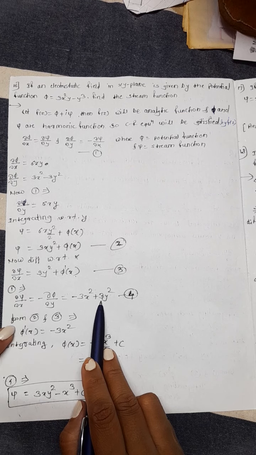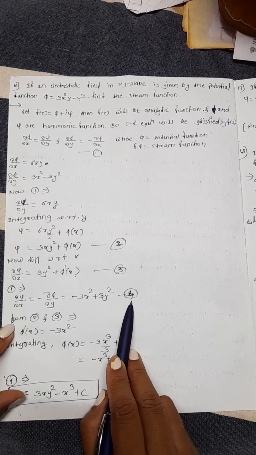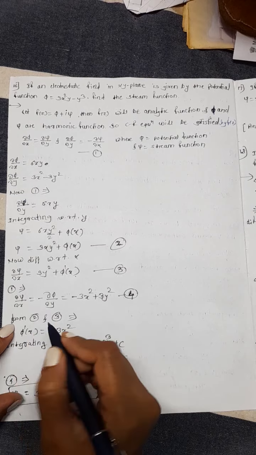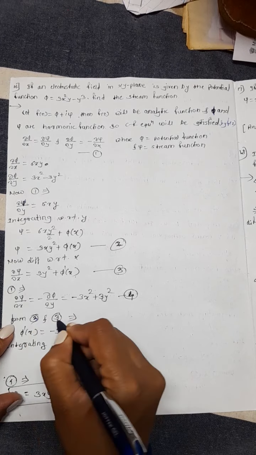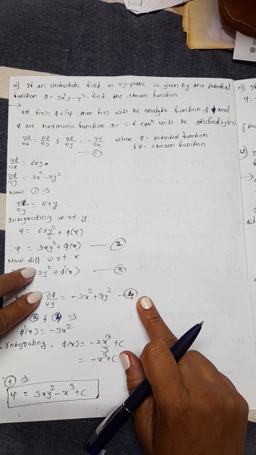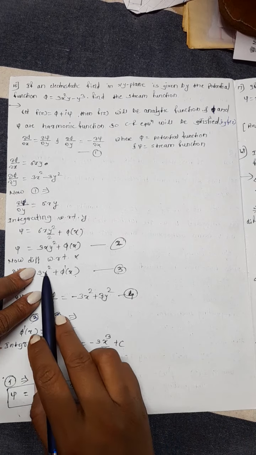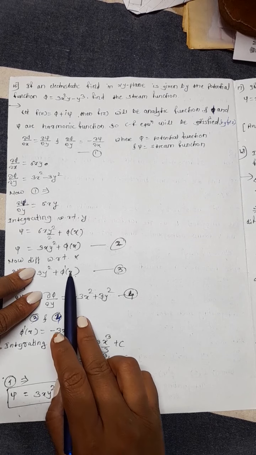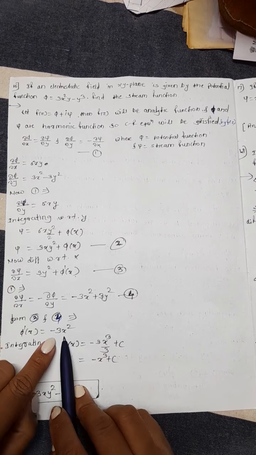Comparing equations 3 and 4, 3y² is same, so phi dash of x must be equal to -3x².